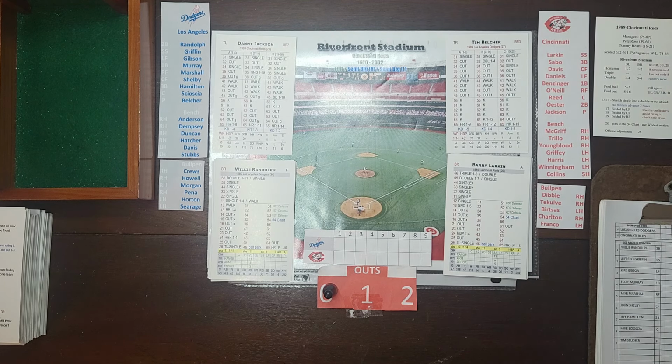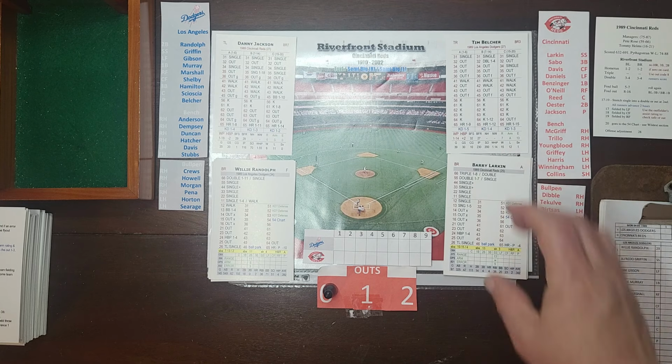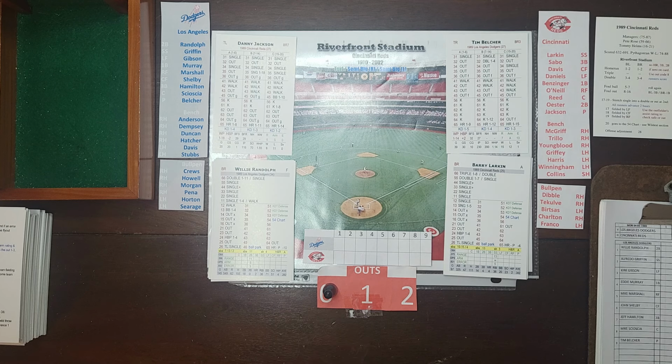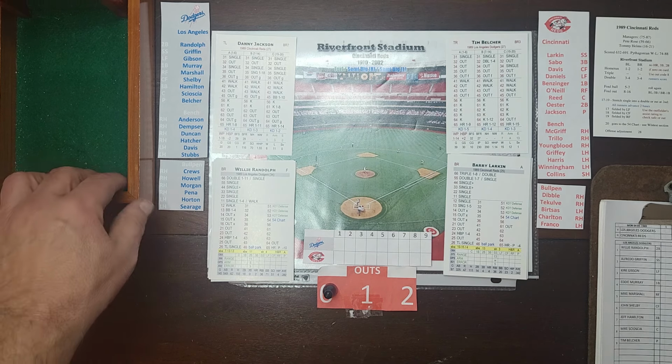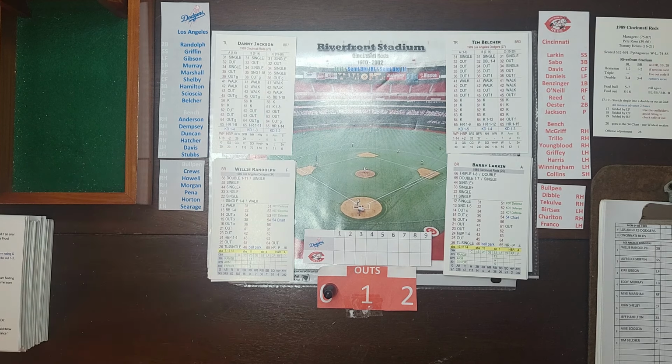So, starting pitchers for today's game: lefty Danny Jackson for the Reds, and right-hander Tim Belcher for the Dodgers. Now, I am not a pro at this, obviously. It's only my second. I played a couple games offline just to practice, but this is my second time doing a video for this game, so bear with me. I may make mistakes, probably will. Again, any feedback is appreciated.